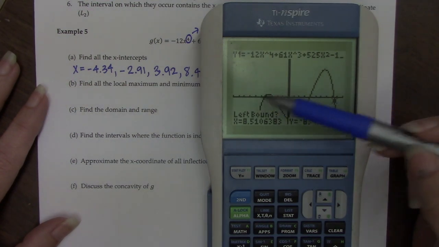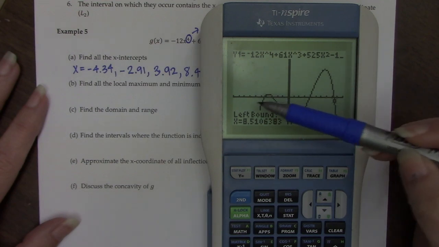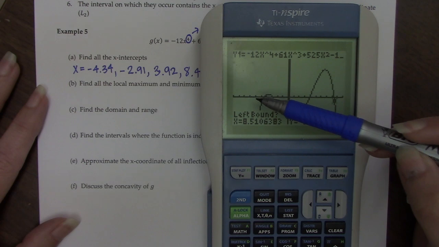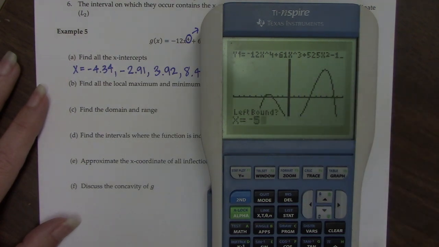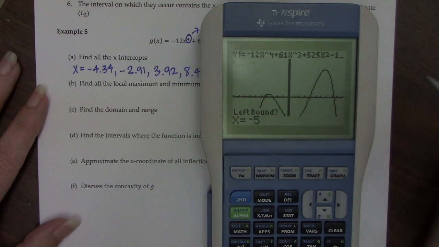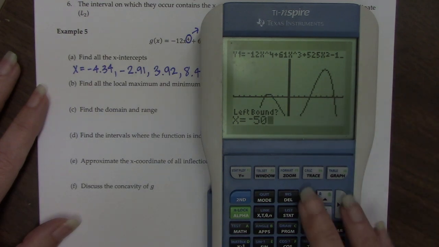So I can actually grab these individually. So we know this 0 is at negative 0.434. So I'm going to start this back at negative 5. And I'm going to stop at 0 because that'll grab me this guy.